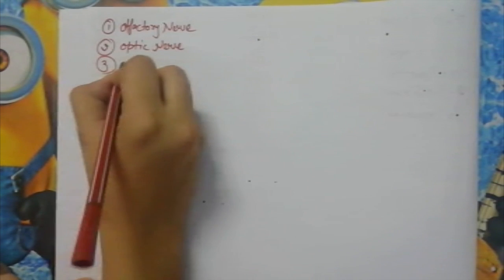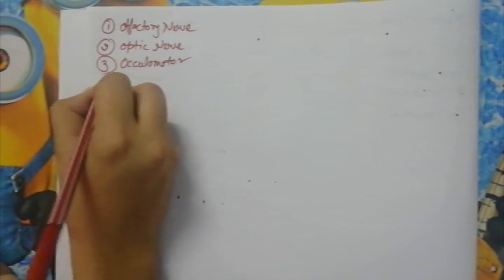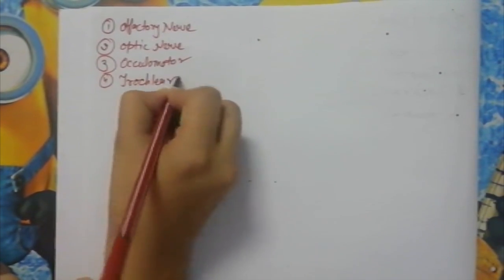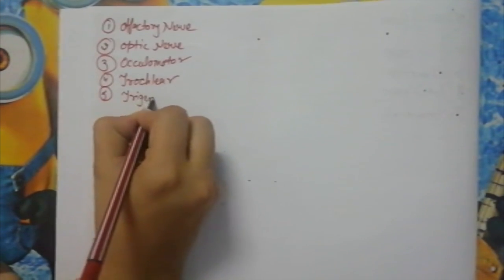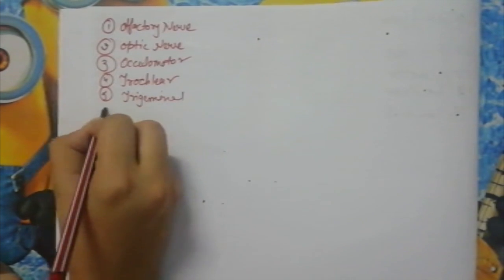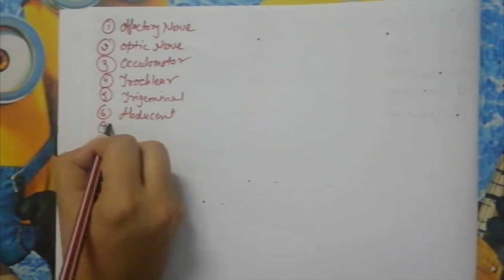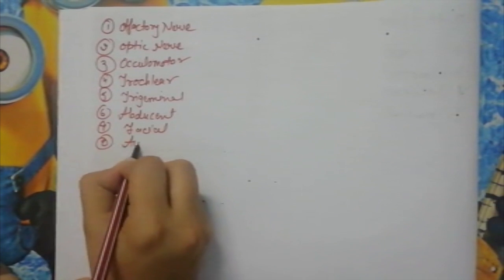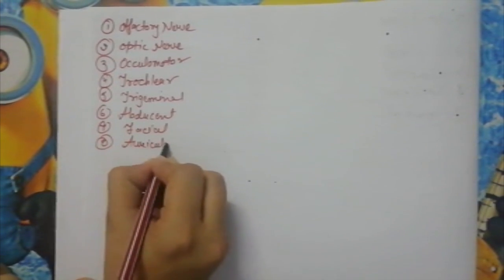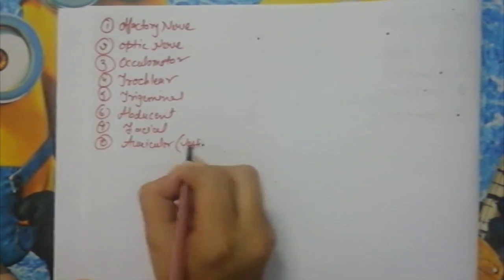Third is oculomotor, fourth is trochlear, fifth is trigeminal, sixth abducent, seventh facial, eighth auricular, also known as vestibulocochlear.